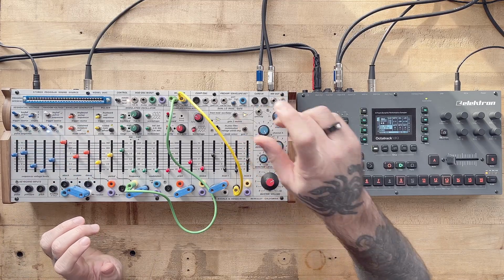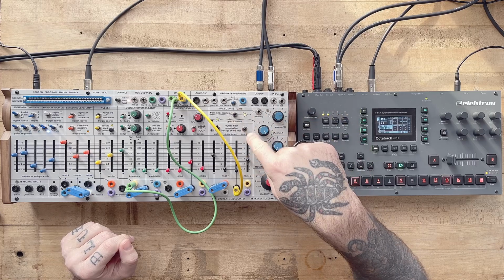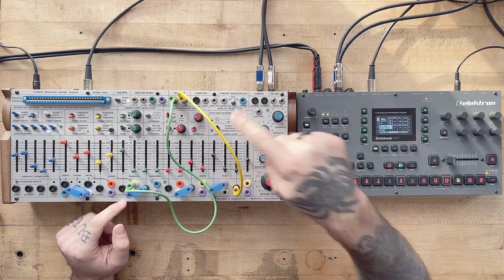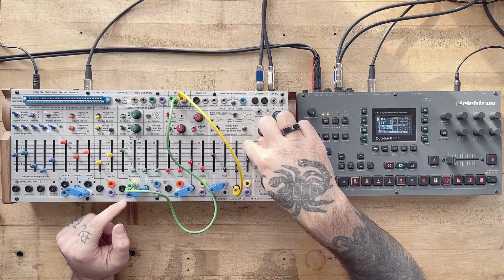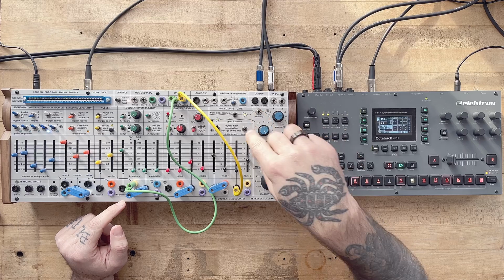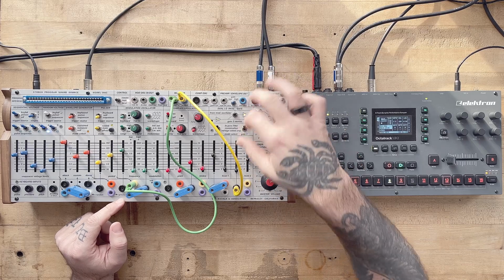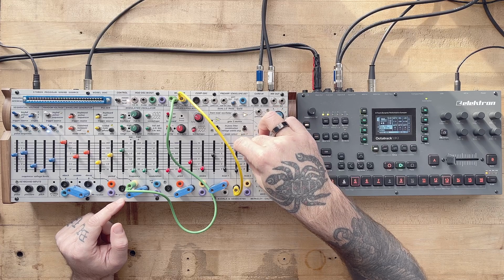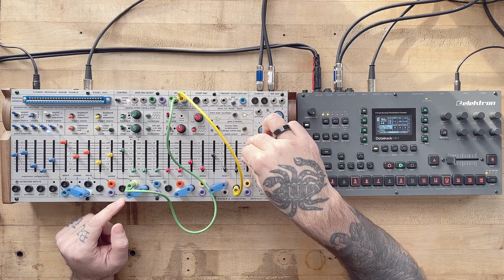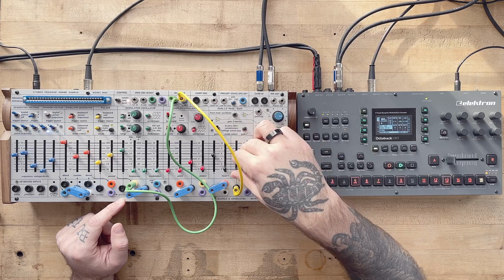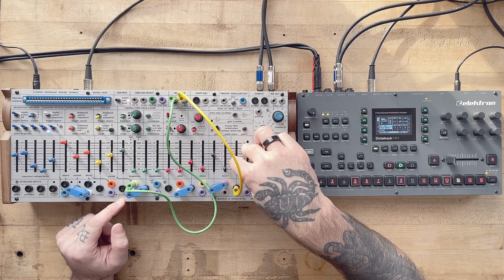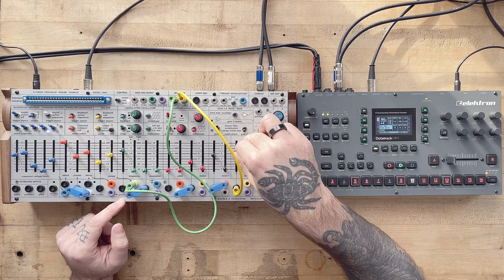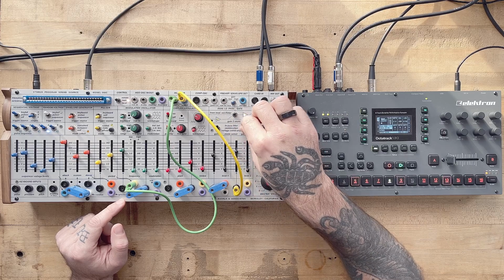So, first thing, most people think that Buchla doesn't have a filter. It does, because these two here are the low pass gate. So you can use it as a low pass filter, and as you can hear, it works like a filter, or in combination with the VCA, or just as a voltage control, so it doesn't do any filtering.